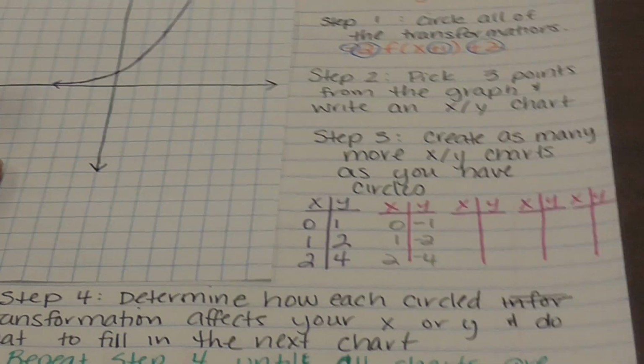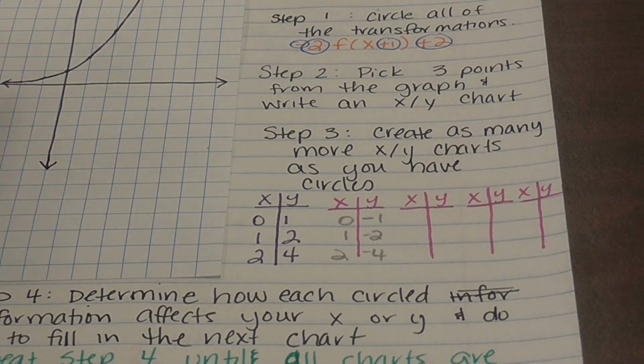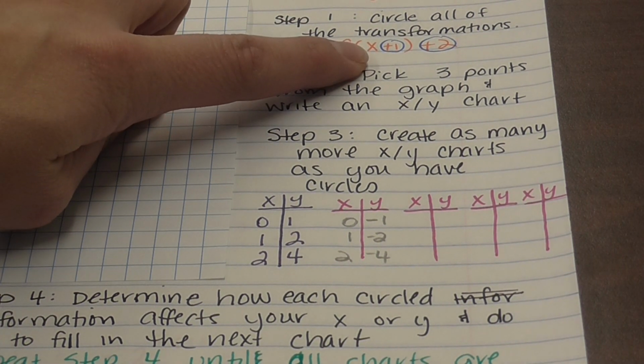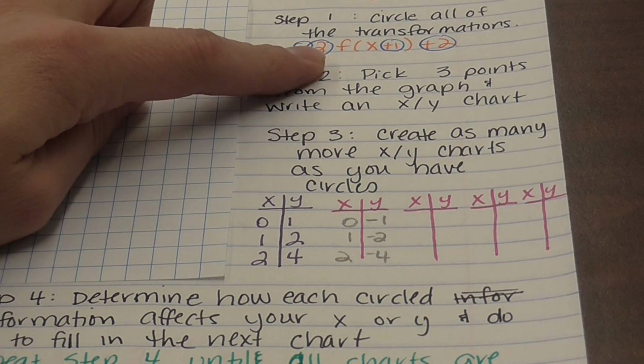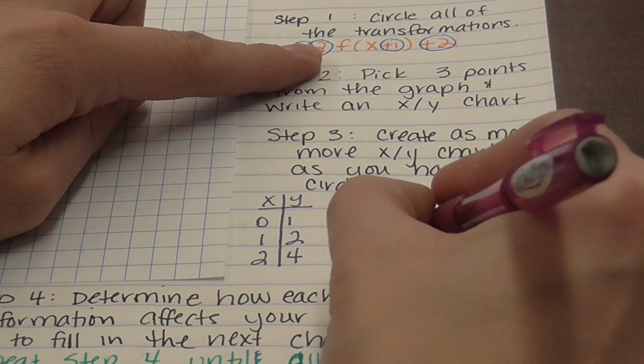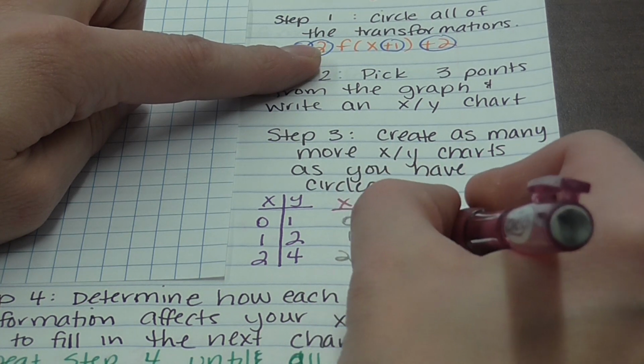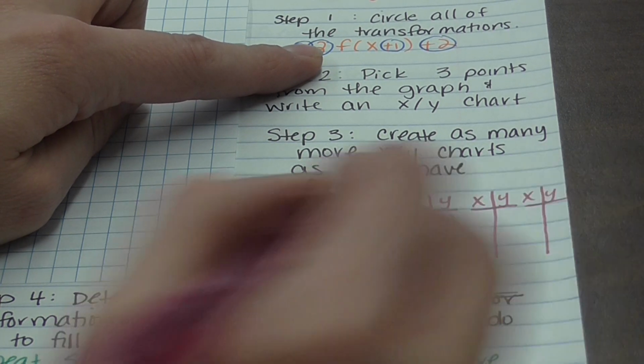Alright, that transformation's done. On to the next one. The next one says multiply by 2. Again, because it's not happening directly to the x, I'm only going to multiply my y values by 2. I'm going to rewrite my x's, and I'm going to multiply all these by 2. So negative 2, negative 4, negative 8.